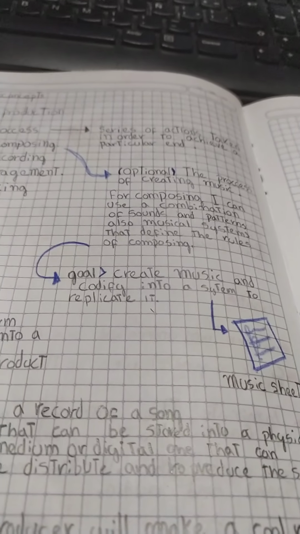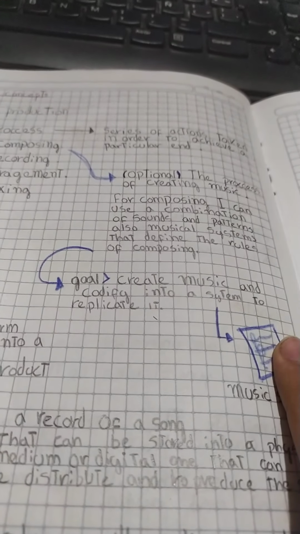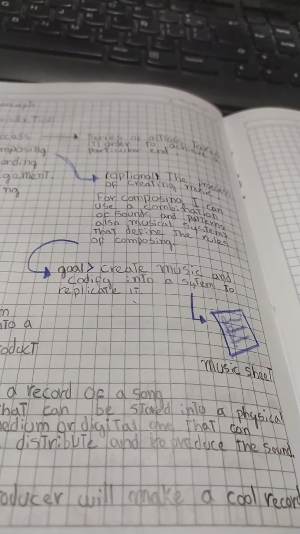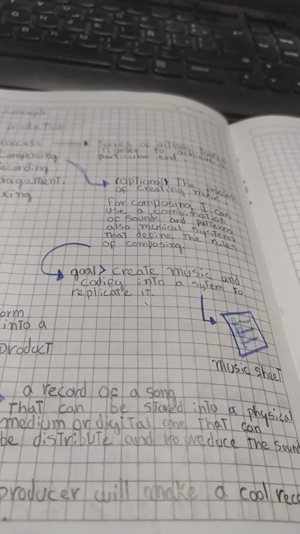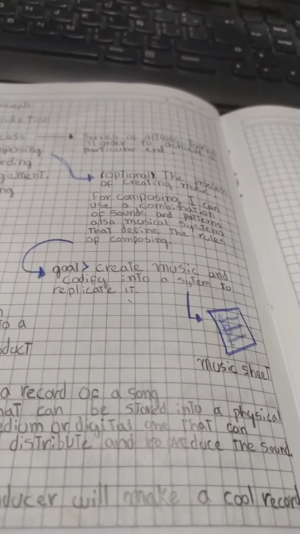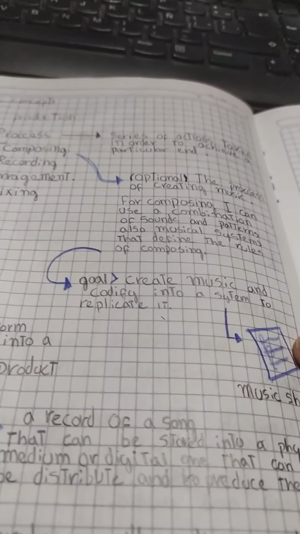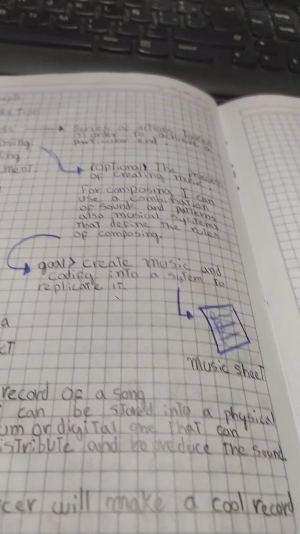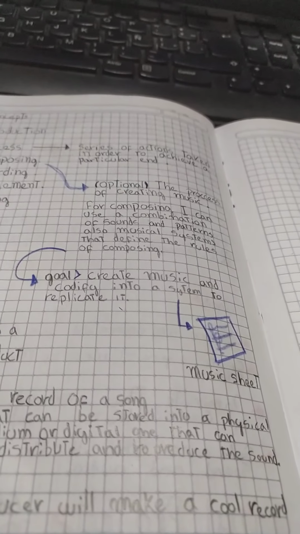And I think the main goal of composing music is to create the music, create a song, and then codify it into a system to replicate it. For example, a music sheet, right? Take Beethoven or Mozart, classical composers from a long time ago. Because they had a system to codify the music, we can replicate it today, and we can listen to their music even if they are dead or we couldn't record it.